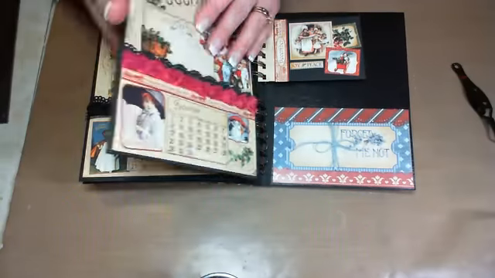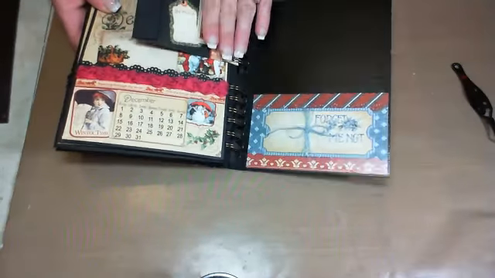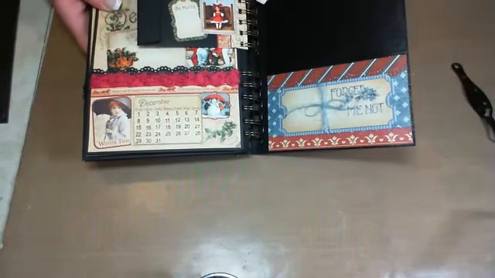It's a gorgeous paper collection. And like I said, guys, your other paper collections will work with this too, so you can easily coordinate this with other projects.